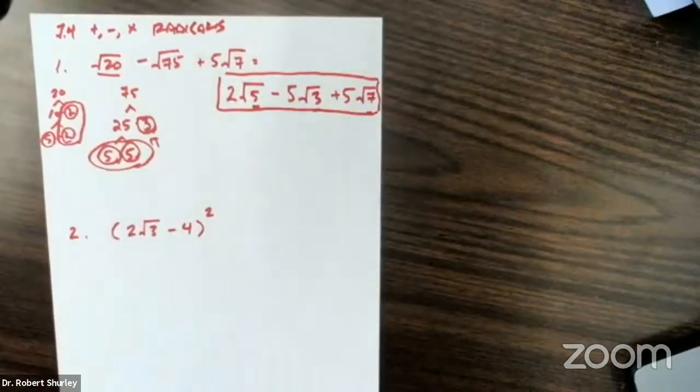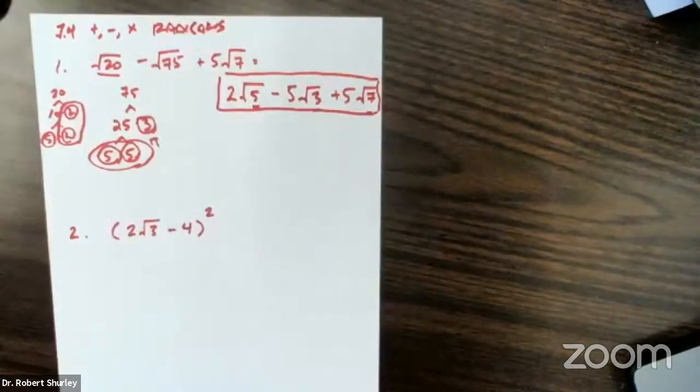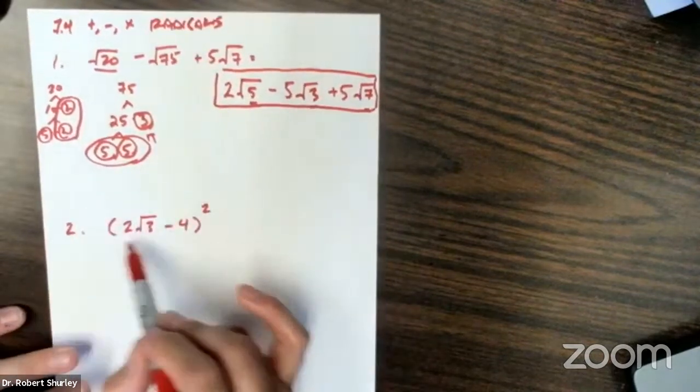The next one will get some addition in the multiplication, but you can see, hey, we don't have that going on. We can't do that, okay? We cannot do that. So let's look at number 2, which is really multiplication.